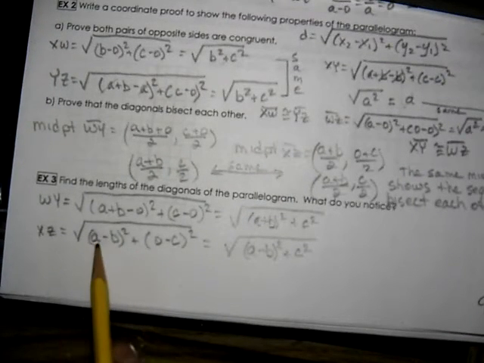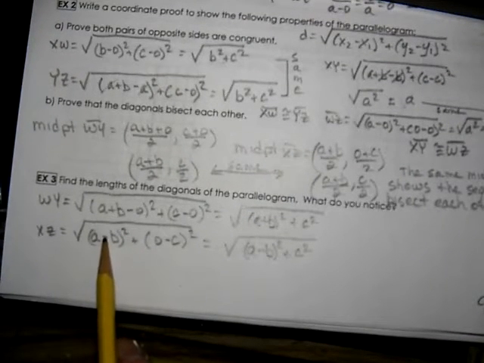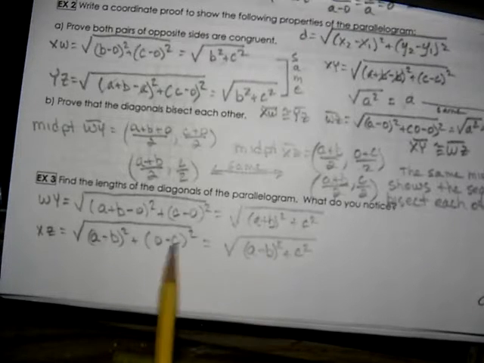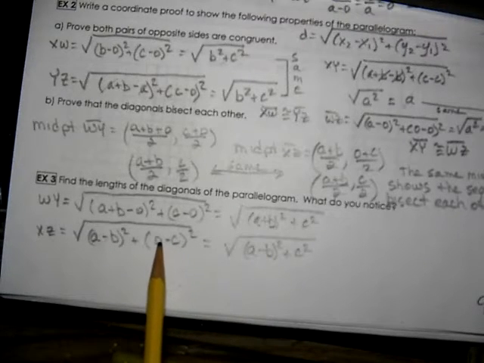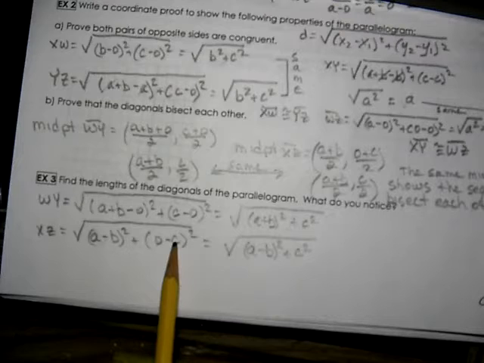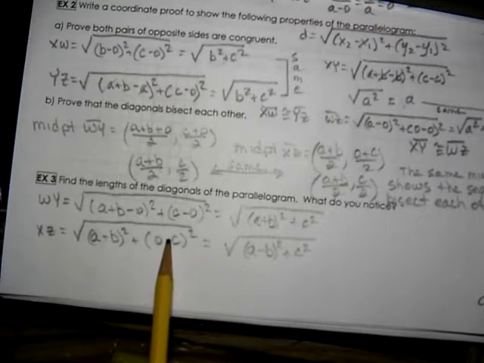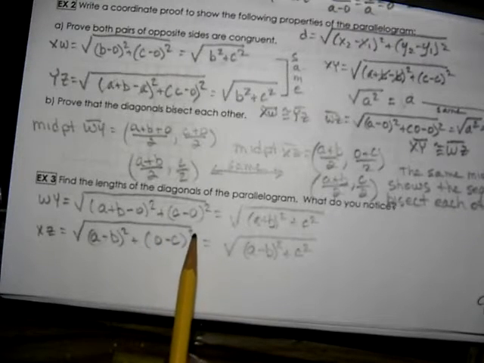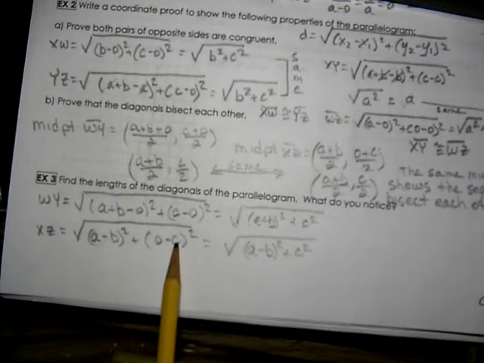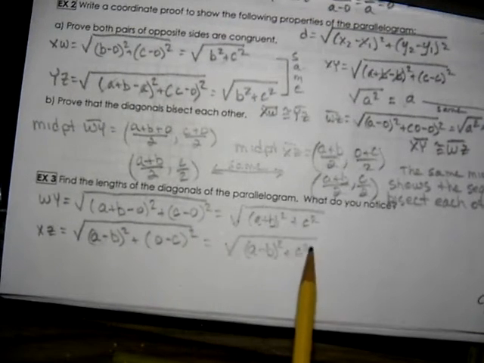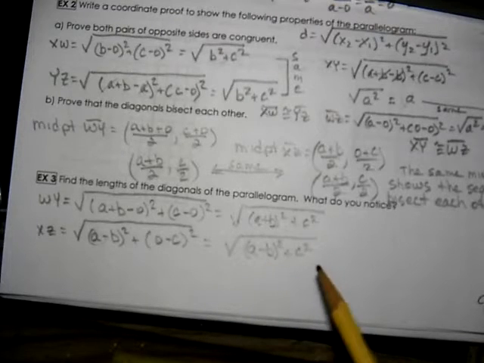When you're squaring this binomial, that doesn't affect the minus in between, so that stays the same. But if you have 0 minus C, that really leaves it with just negative C squared. You're squaring the negative, you're squaring the C. Square the negative, you get a positive C squared. So that just leaves it with C squared.